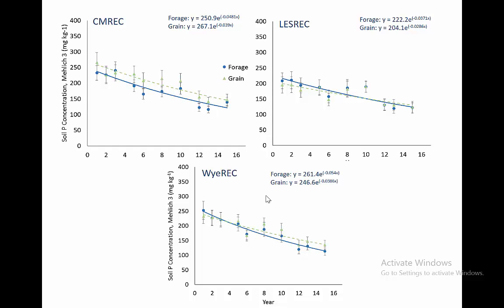And we drew these downward lines. We're looking at how quickly, how much phosphorus each year was being pulled out of those plots, all right? So there was an effect of crop on the rate at which phosphorus is pulled out of the soil between grain and forage systems.